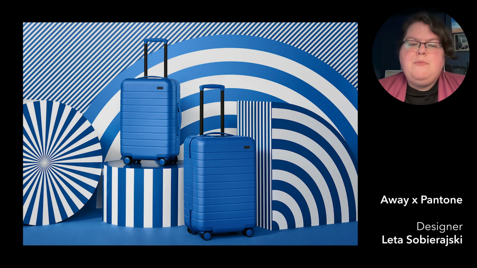Firstly, in this collaboration between the luggage company Away and the Pantone color system, designer Leta Sobierajski, apologies for that mispronunciation, uses line, color, and form to create a visually interesting composition. Through the use of lighting and shadow, the viewer can get a sense for the texture and feel of this luggage. Your eye is drawn to the luggage through the many lines used in the piece, leading to the product, as well as their solid color, creating a place of calm for your eyes to rest in the chaos of the area around it.